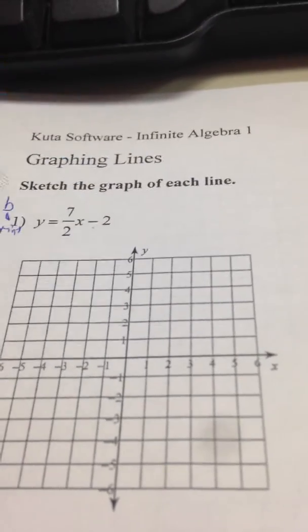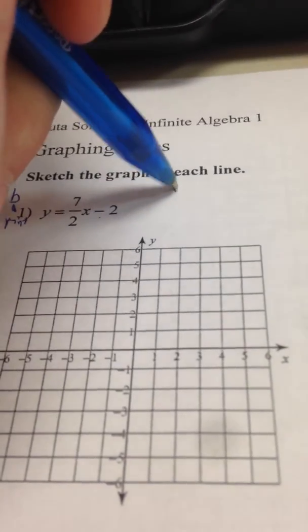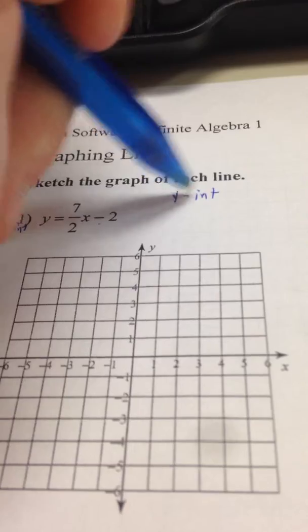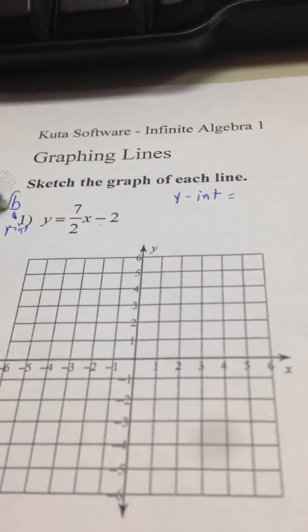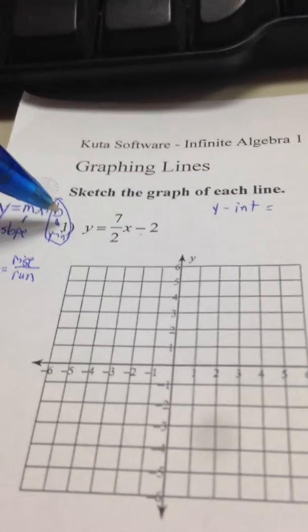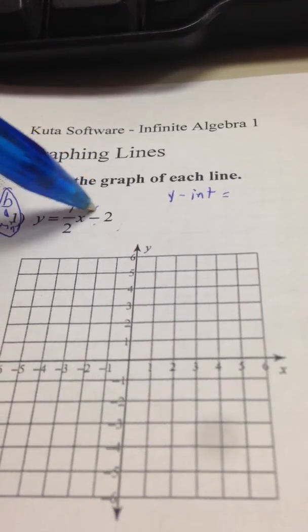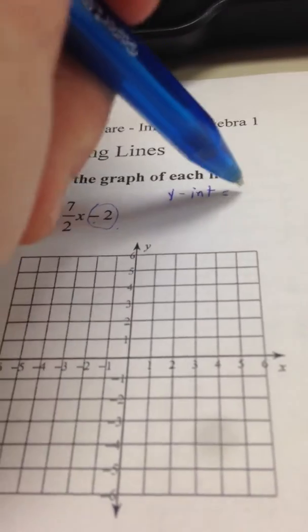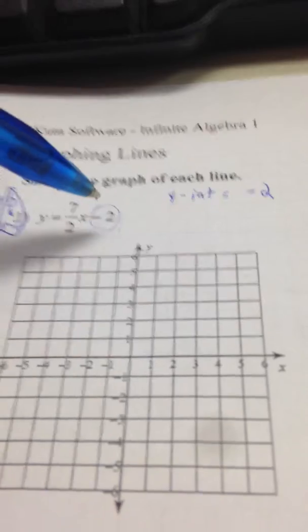Now, here's the cheat way to teach you how to graph. We need to find three things. First thing we need to do is to find our y-intercept. This part comes really easy. Our y-intercept is just this b value right here. So when I look at that, I just need to find the b value, which is right here, which is -2. So I know my y-intercept is -2.